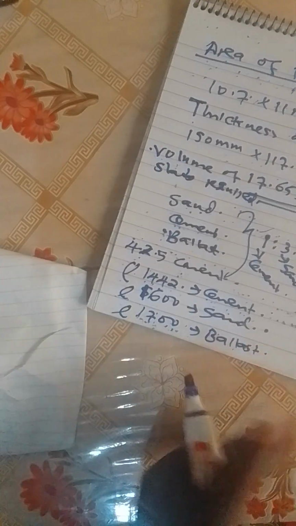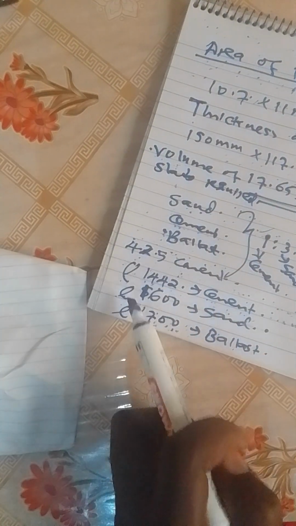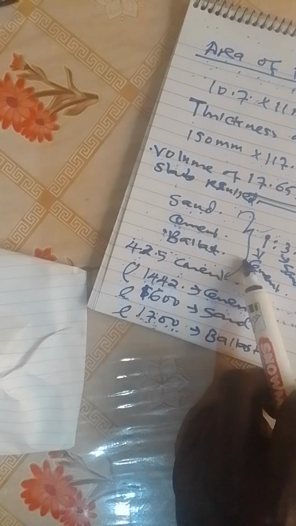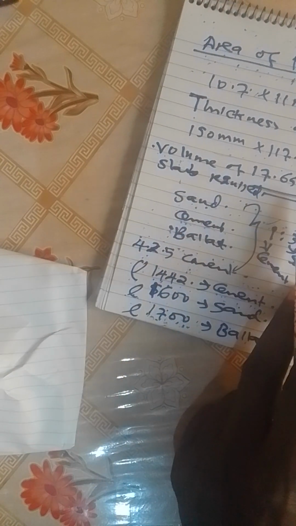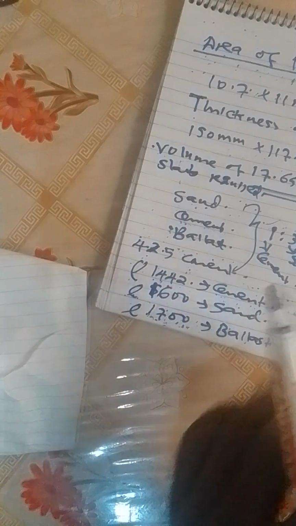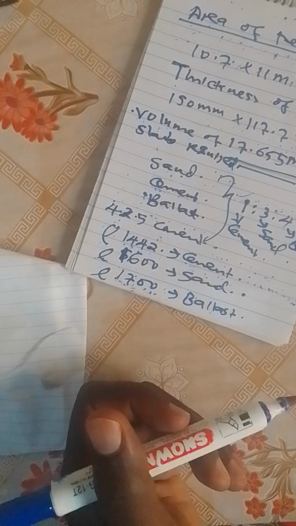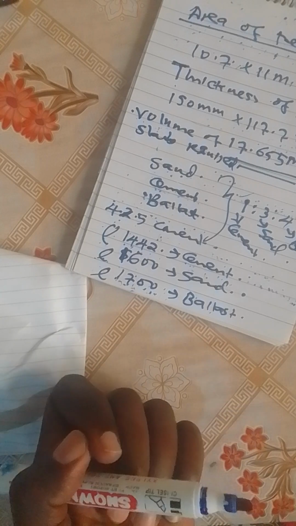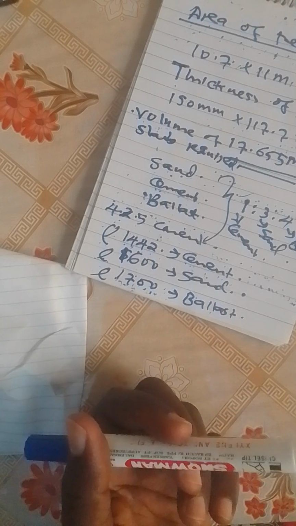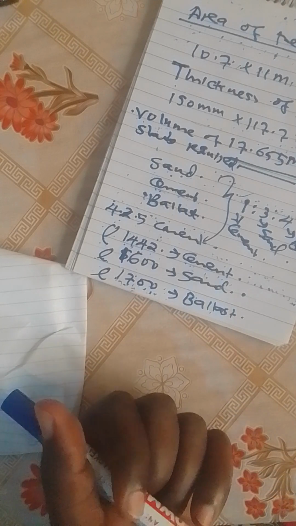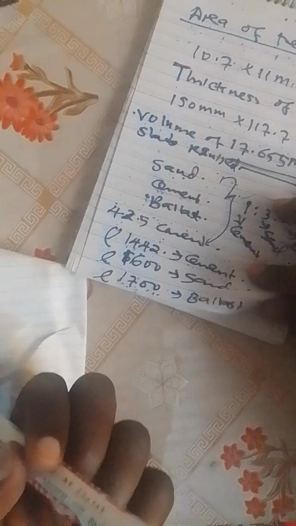Why do we need to find density? Because we have density and volume, we will now calculate the ratio in terms of mass. We bring materials in terms of mass: cement we buy in terms of kilograms, sand we buy in terms of tons, and ballast in terms of tons. So let's see now the ratio.